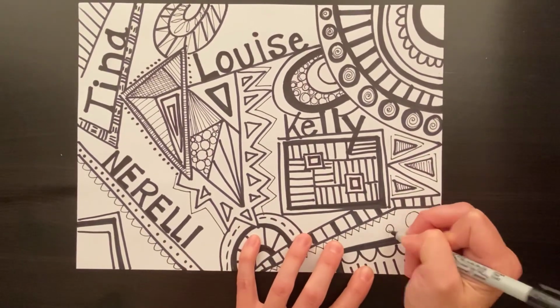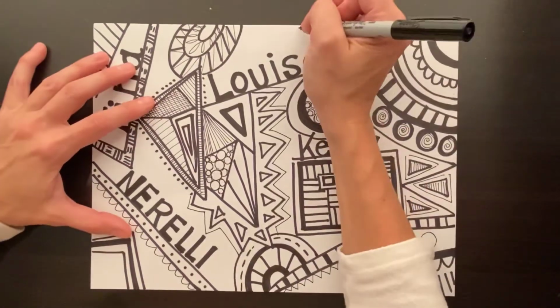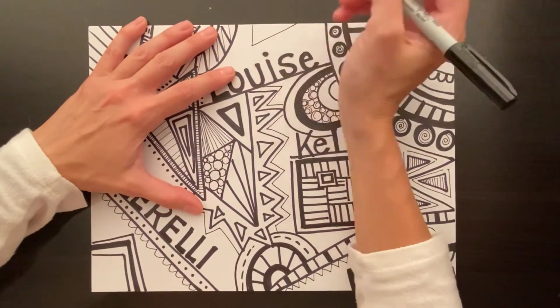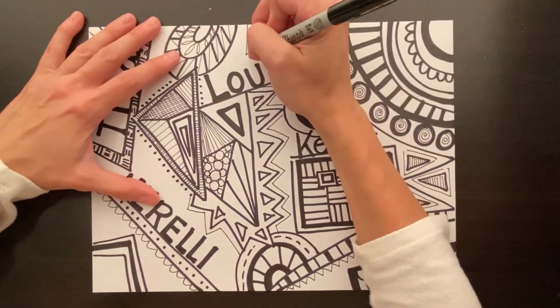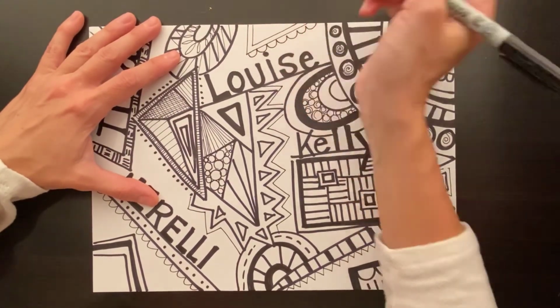Once you're done creating all of your different lines and patterns and designs, you want to put this in a safe spot until next week. Next week, we'll talk about how you can add color to your artwork.